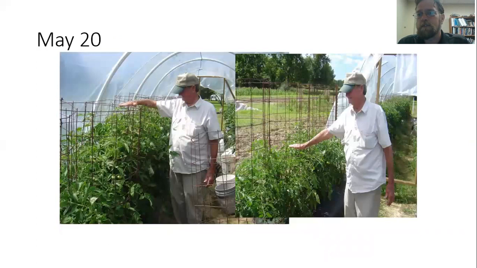But as we move to a picture taken about a month later, this was on May 20th. You can see there's quite a significant difference in the growth of the plants within the high tunnel in comparison to the plants that are outside.